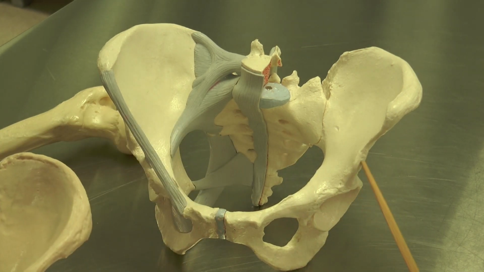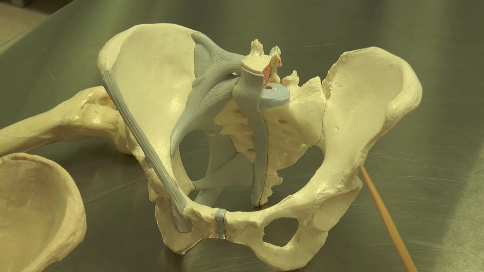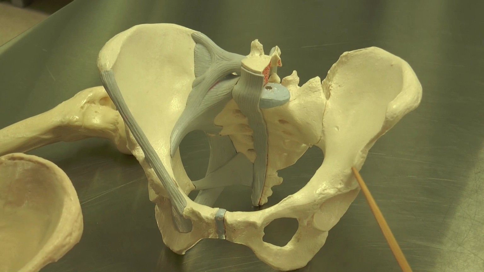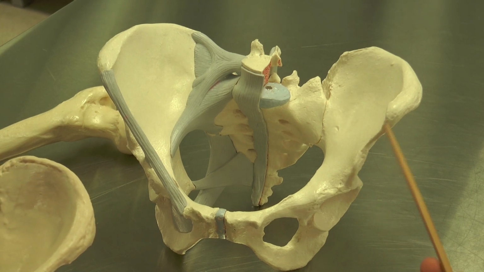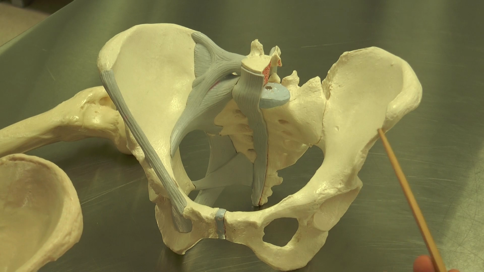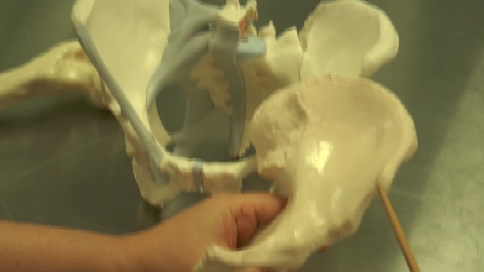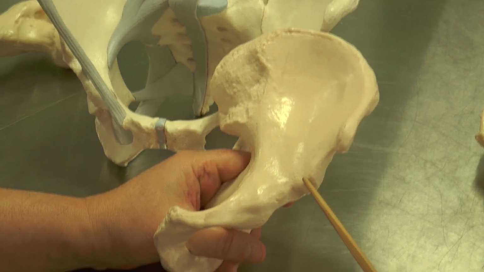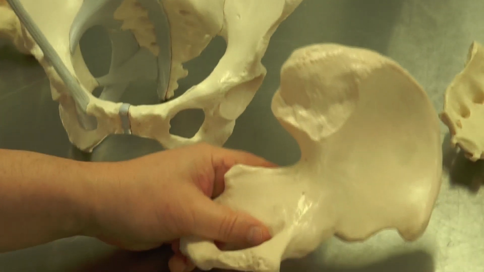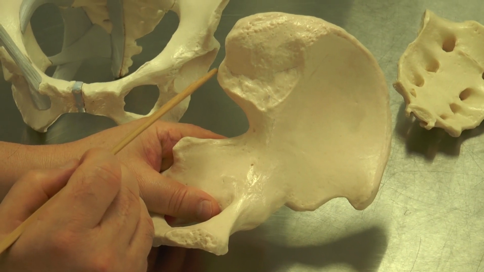And the anterior inferior iliac spine is where the rectus femoris attaches, and another ligament also attaches to this particular area. So these are basically attachment points for the muscles and the ligaments. This is the anterior superior iliac spine and anterior inferior iliac spine, and then we have the posterior superior iliac spine and posterior inferior iliac spine.